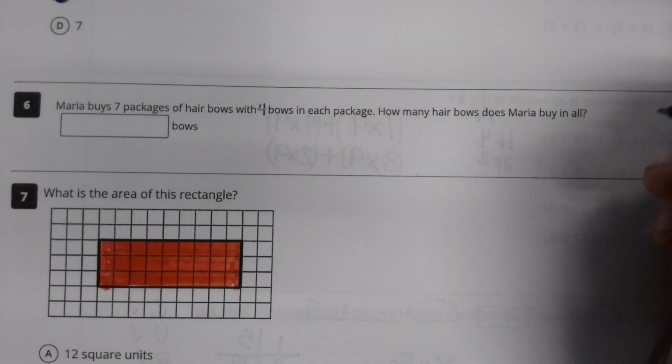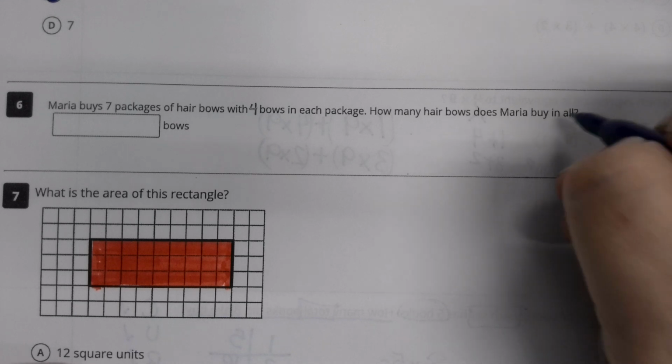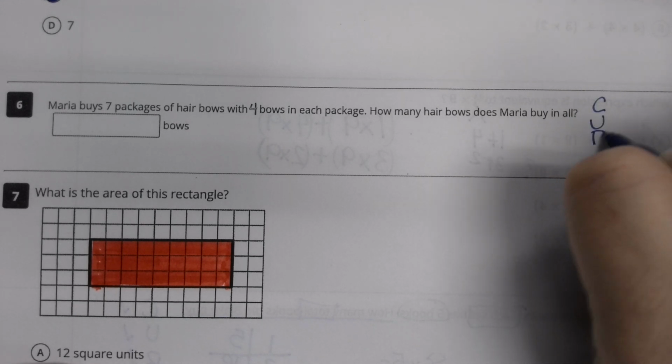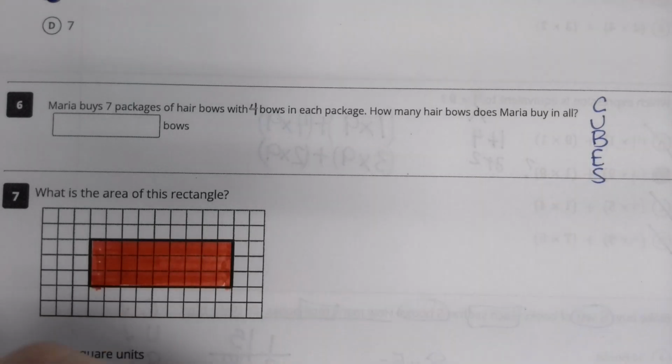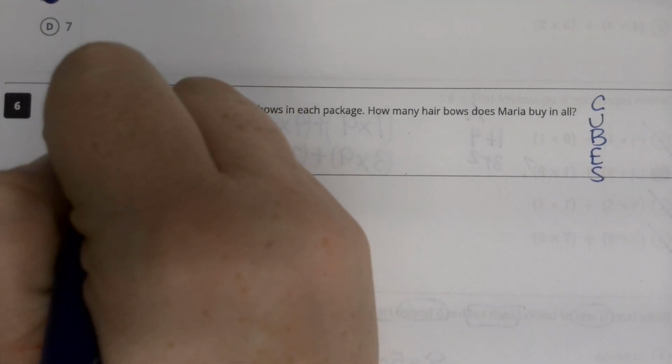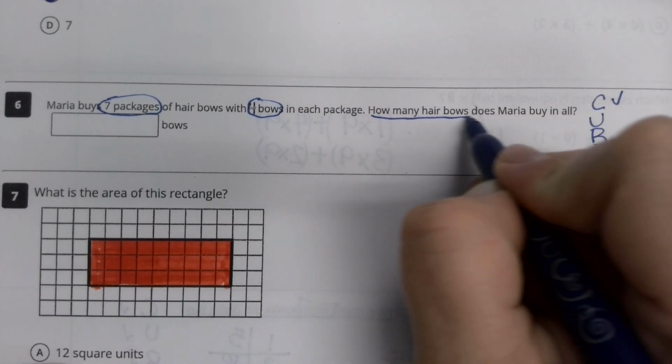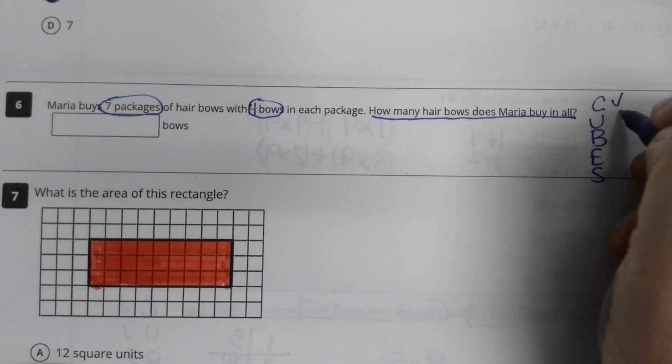Okay. Our next one is another word problem. We have Maria buys 7 packages of hair bows with 4 bows in each package. How many hair bows does Maria buy in all? All right. C stands for circle the number in their units, 7 packages, 4 bows. U is underline the question. How many bows does Maria buy in all?